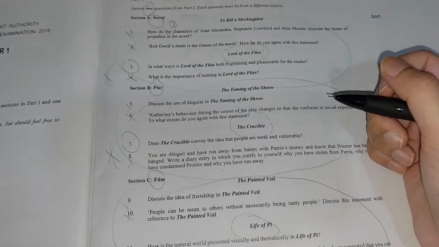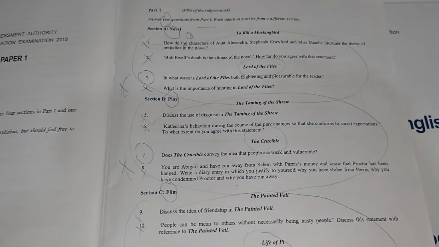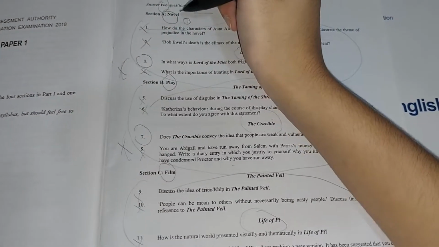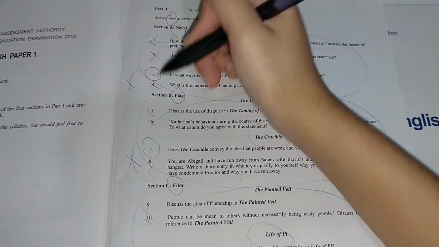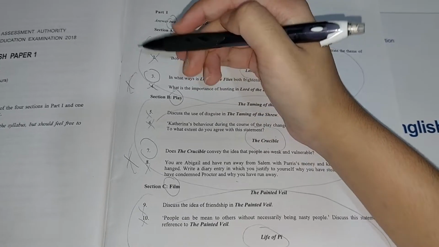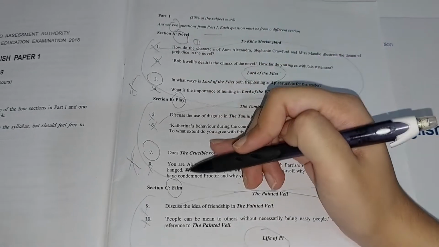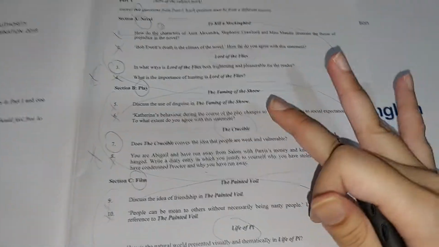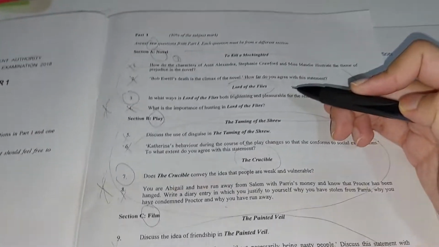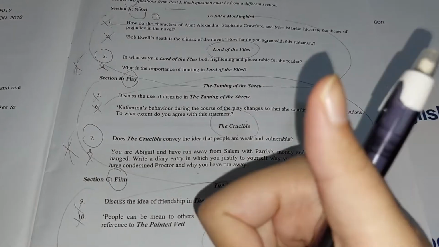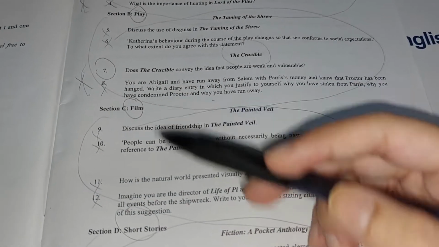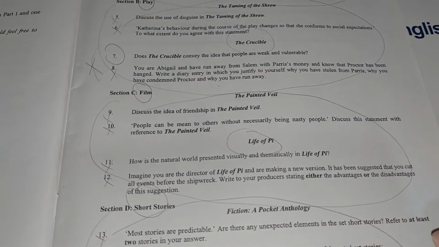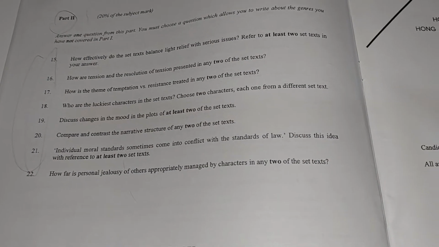Okay, now if you've been following this video very clearly, you'd be able to understand that I've already chosen a question from the novel and the play, right? Because I've chosen question 3 from the novel, question 7 from the play. Now, moving on to part 2, you need to be very clear. The novel and the play are already chosen. So for the film and the short stories, I need to make sure that I can find a suitable question in part 2.